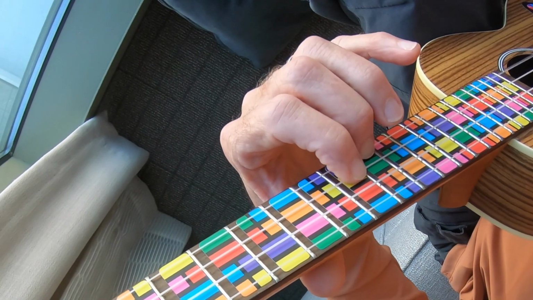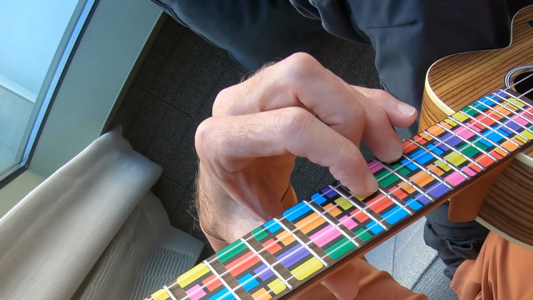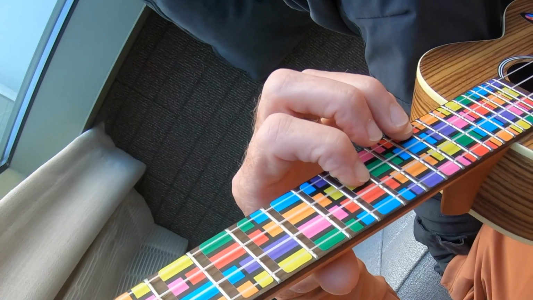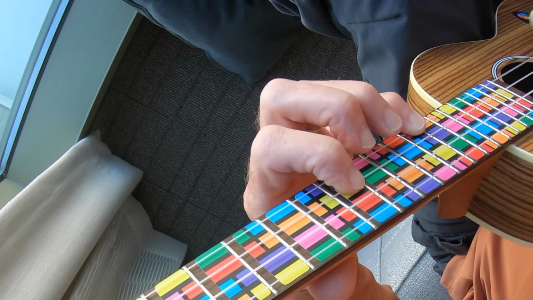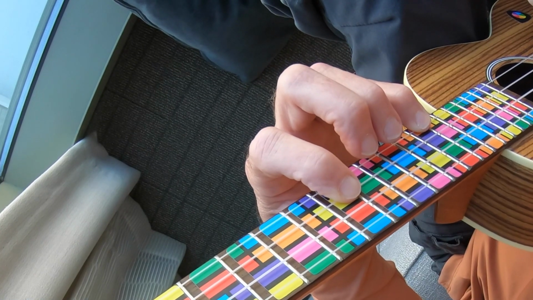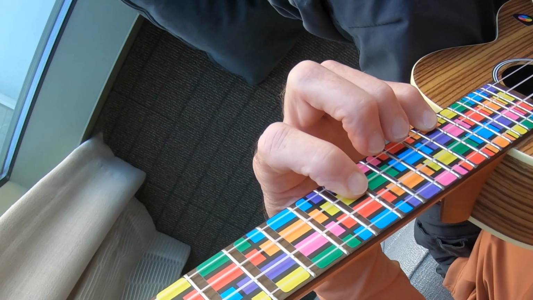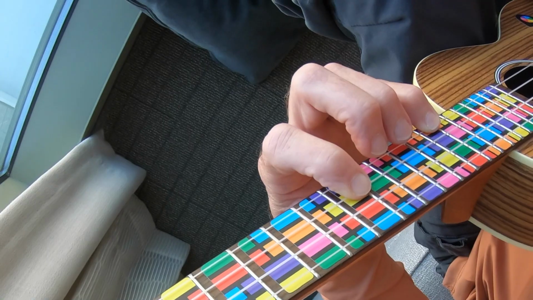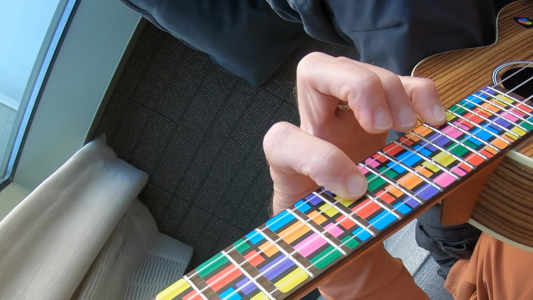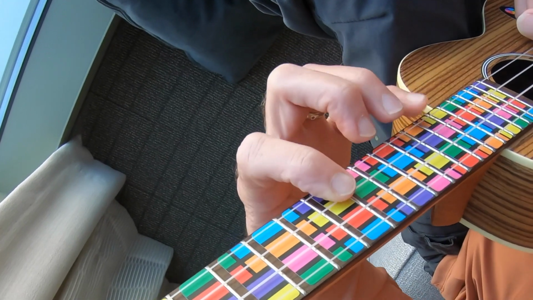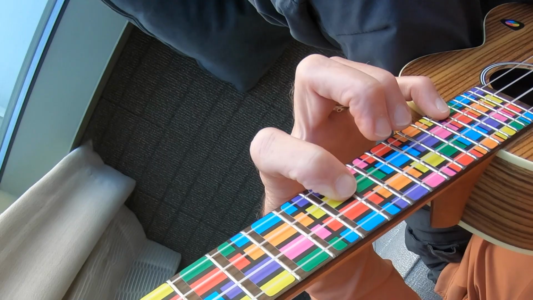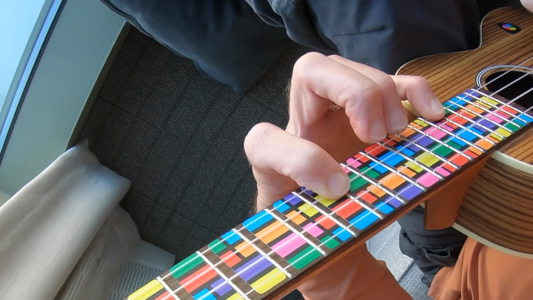So there's your fifth. Here's your minor sixth, major sixth. There is your minor seventh, which has that dominant feel. And here's your major seventh. And the major seventh always wants to resolve up to the tonic, right?